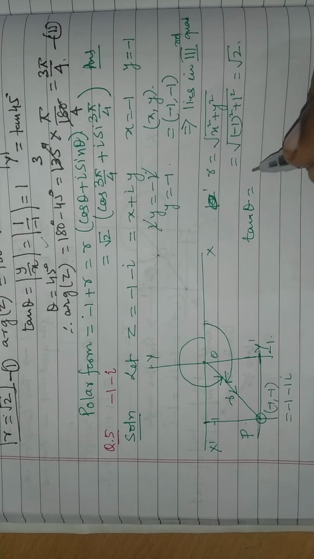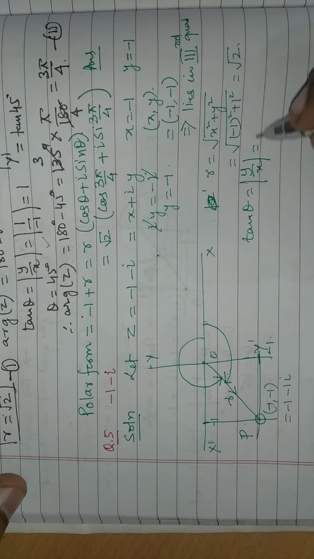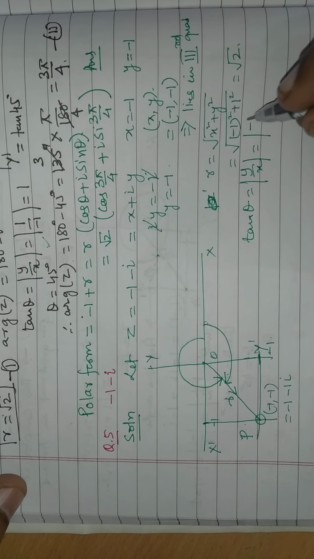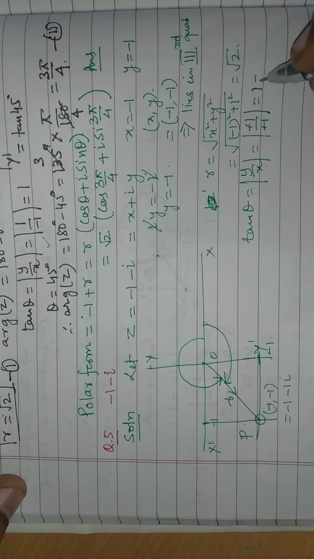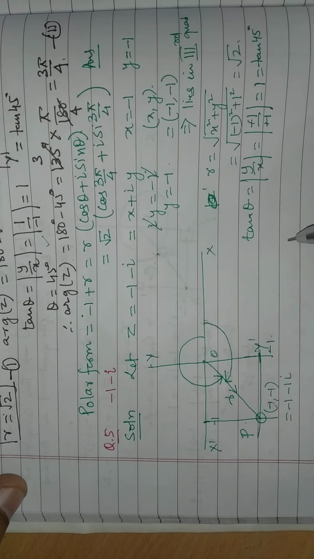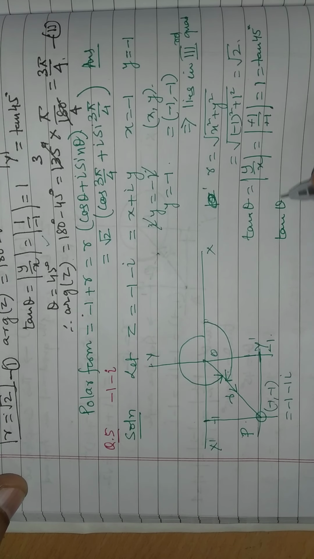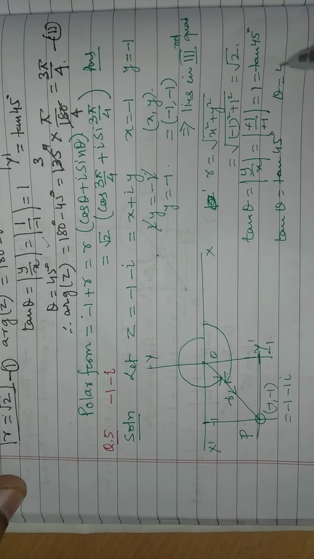Tan theta is equal to modulus of y by x. This is the rule. So it is -1 divided by -1, so the negatives cancel and it is 1. So tan theta is equal to tan 45 degree. So theta is equal to 45 degree.